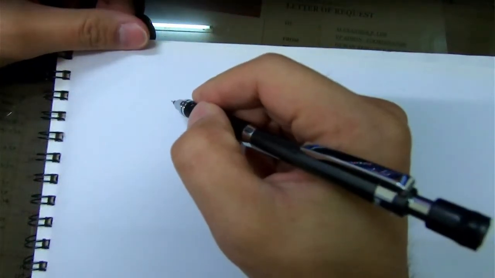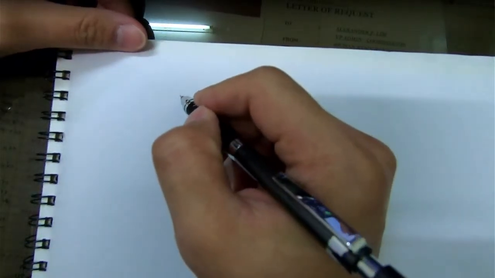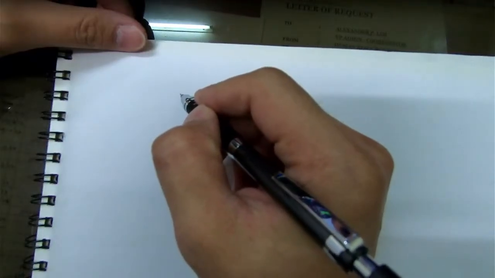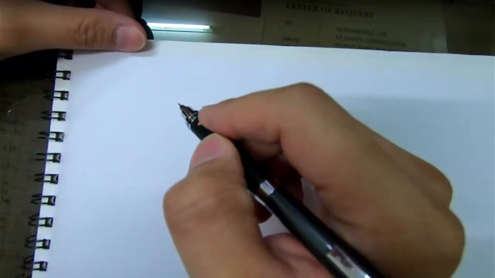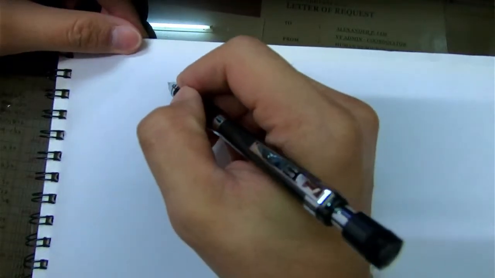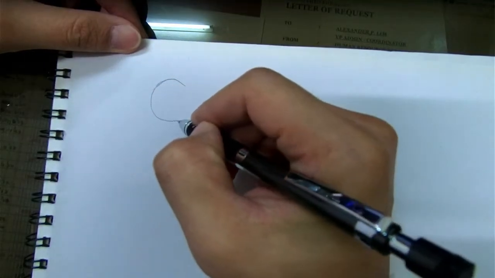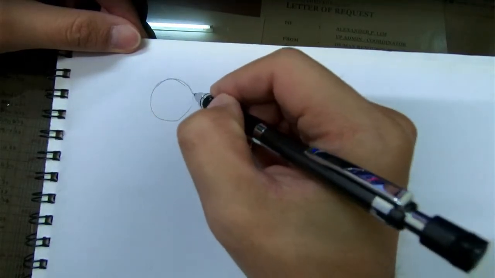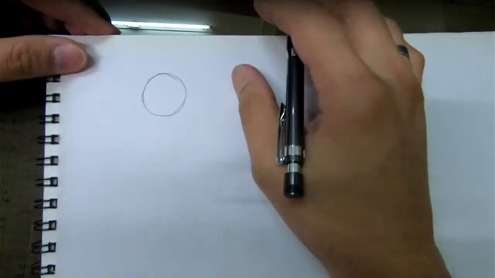So maybe she's looking up, side view, or maybe looking behind. Draw a not perfect circle. Yep.